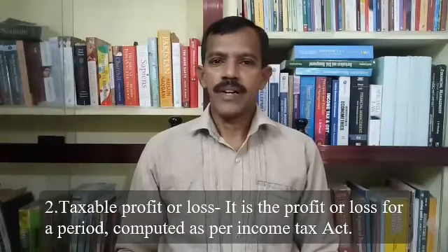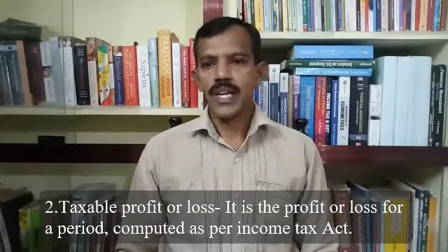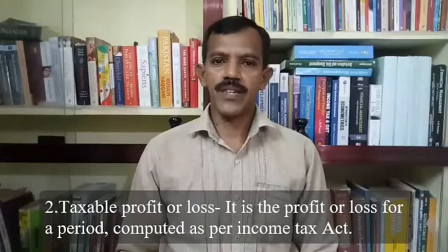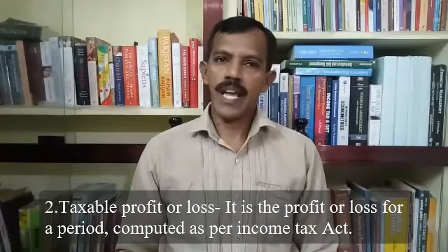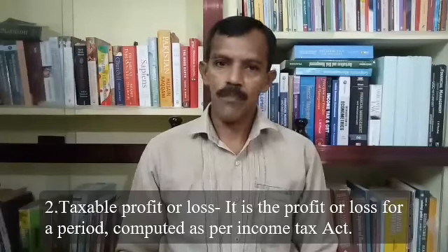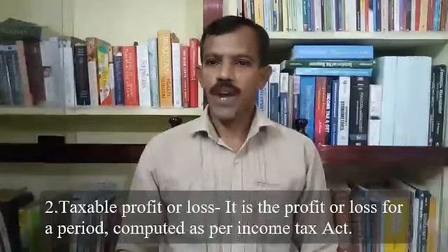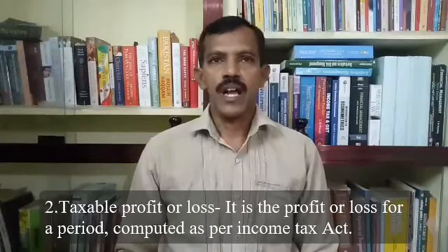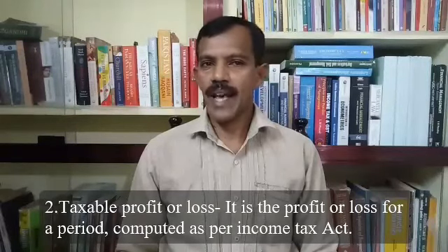Then the second term, taxable profit or loss. It is the profit or loss for a period computed as per the Income Tax Act.